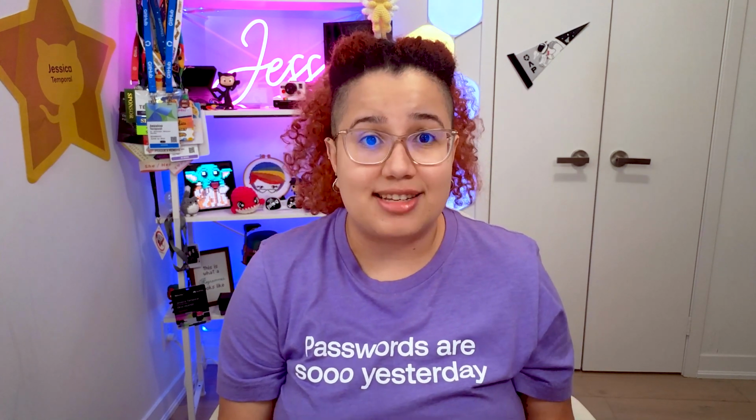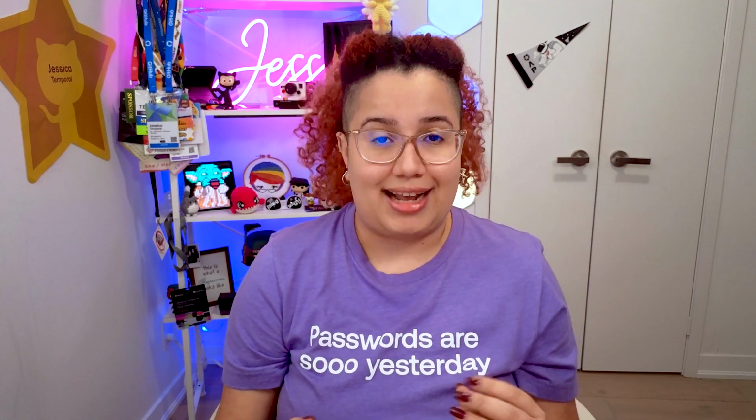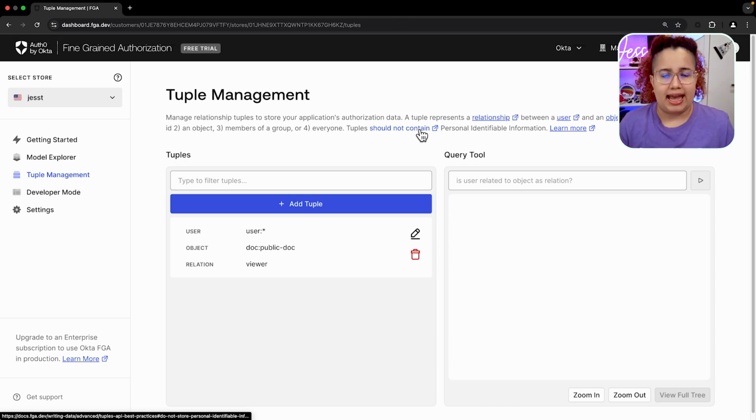Now let's say user 1 is the new hire for the financial team and you need to give them access to the private document. To do so, let's create a tuple to reflect that. Now, here back on the dashboard, let's go to the tuple management tab and create a tuple giving user 1 the access to the private doc.